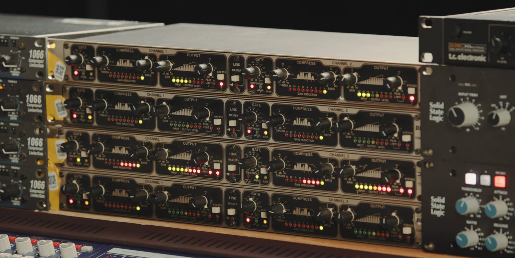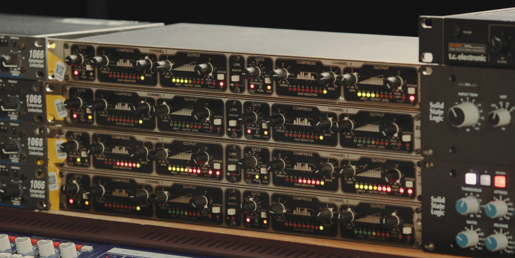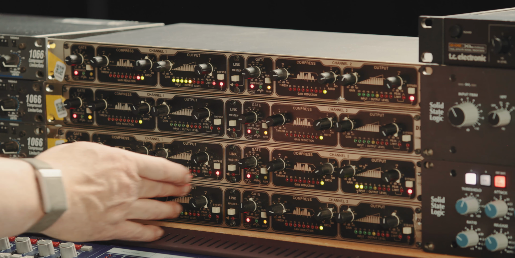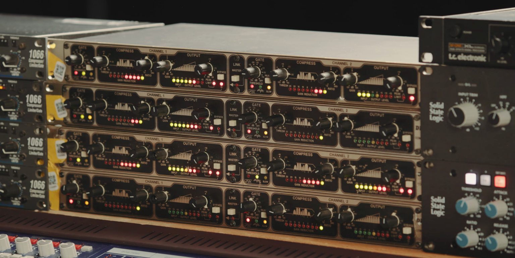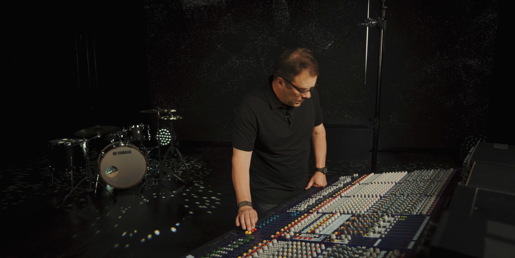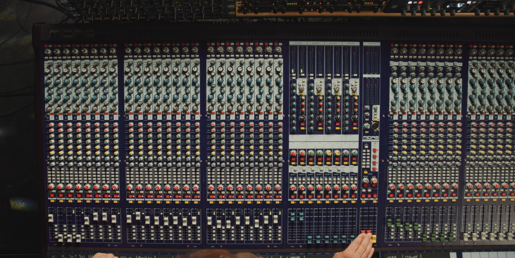So what we have here is several Drawmer MX30s, which is actually a gate, a compressor, and a limiter built in one. It's a really great flexible unit. In this case, I'm using the gate and the compressor. They're bypassed right now. So let's listen to just the first kick drum.